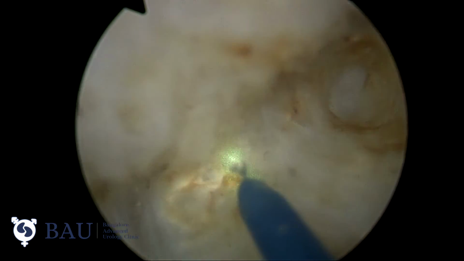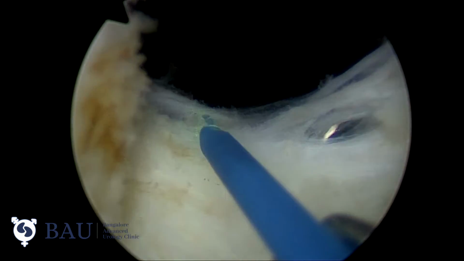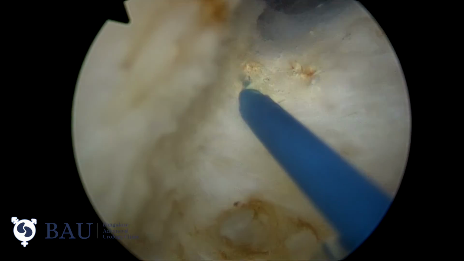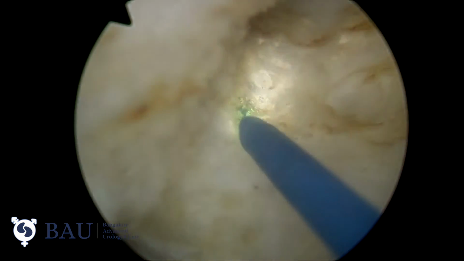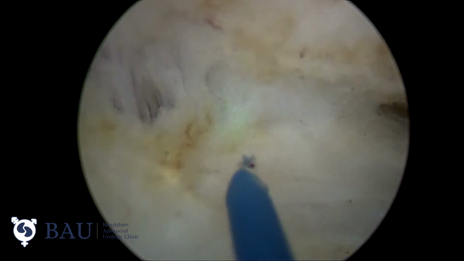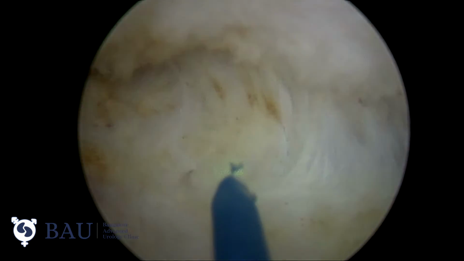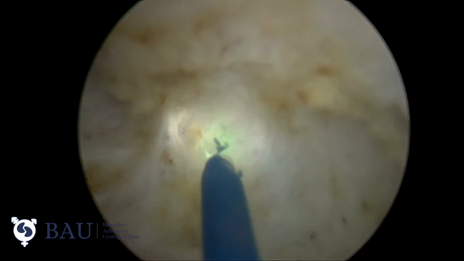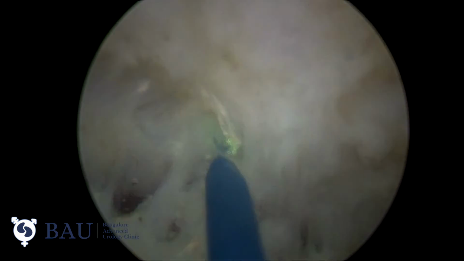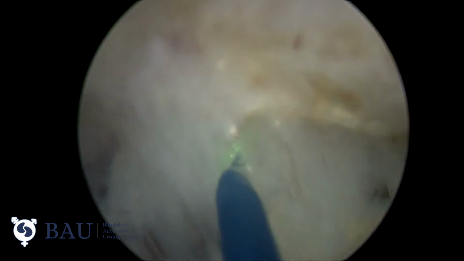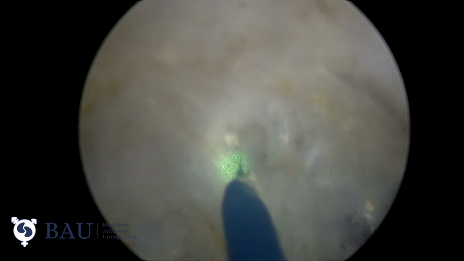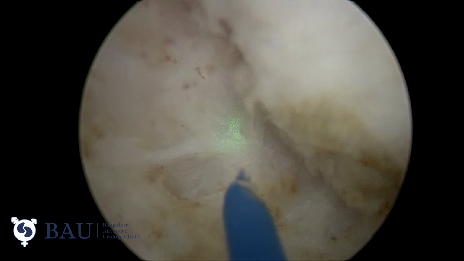Especially with prior infections, it becomes difficult in this zone. Here you can observe slight pressure may cause capsular perforation and undermining. You can see slight undermining in that zone.